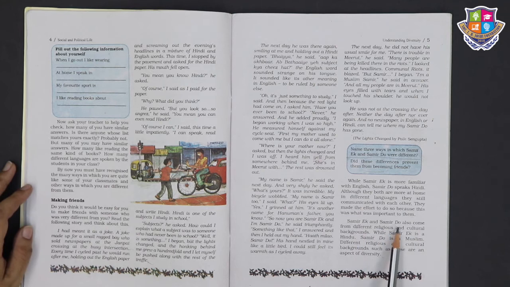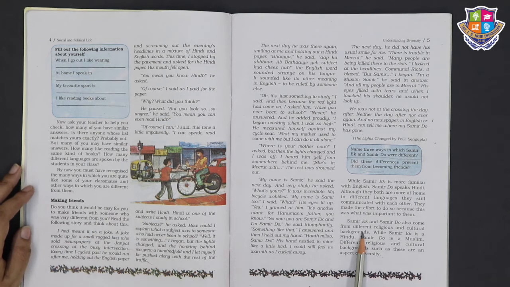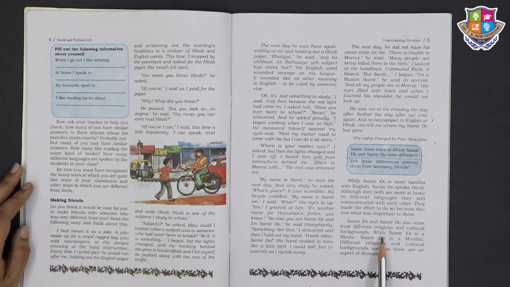Samir Ek and Samir Do also come from different religion and cultural backgrounds. While Samir Ek is a Hindu, Samir Do is a Muslim. Different religions and cultural backgrounds such as this are an aspect of diversity.